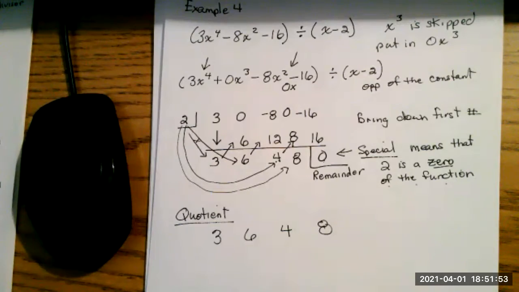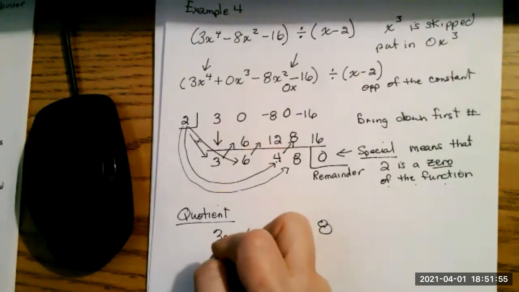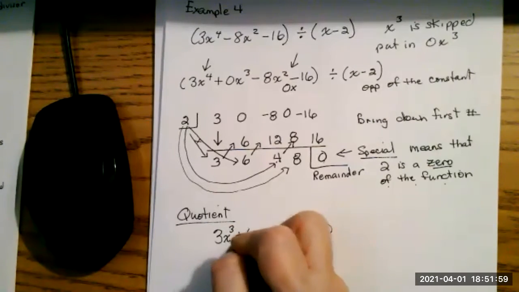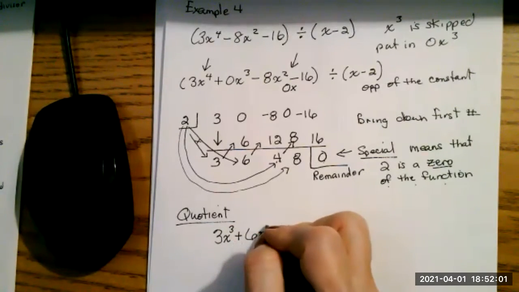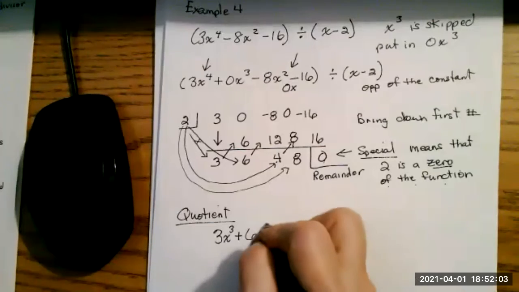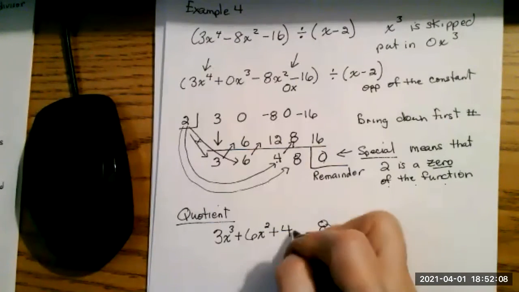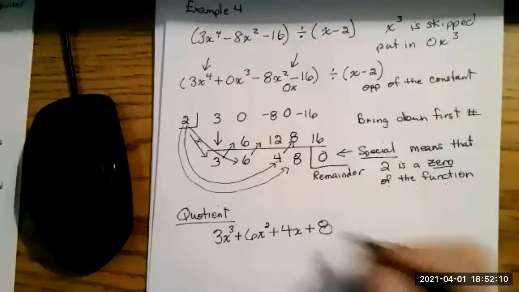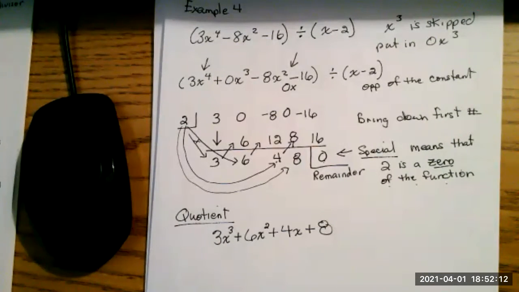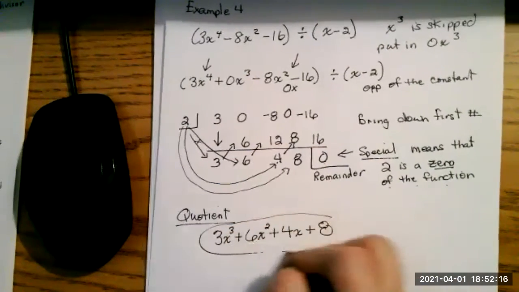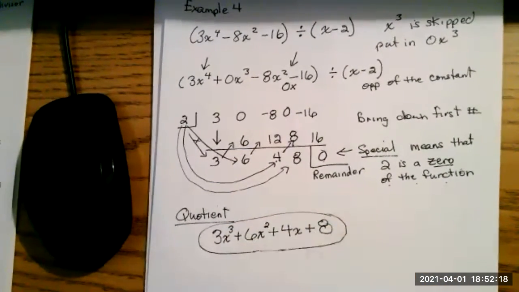So it'd be 3x cubed, good, 3x cubed plus 6x what? Squared, plus 4x plus 8. And that's my answer.